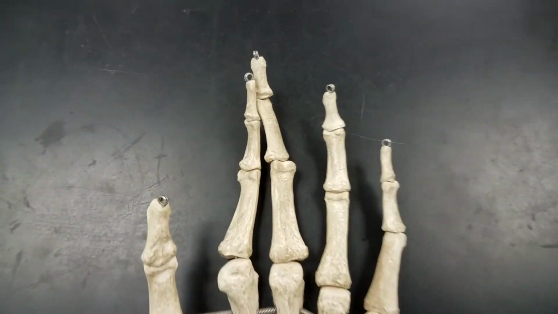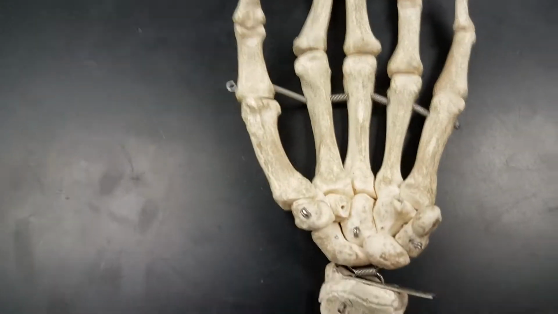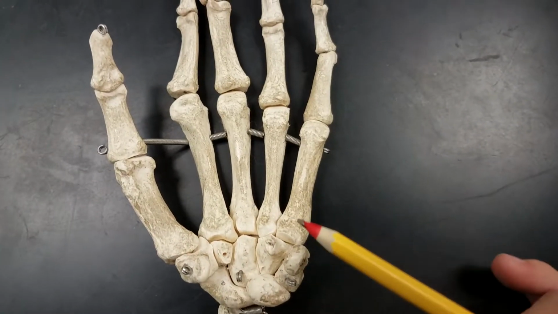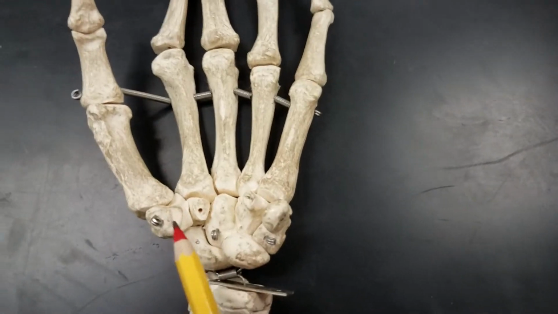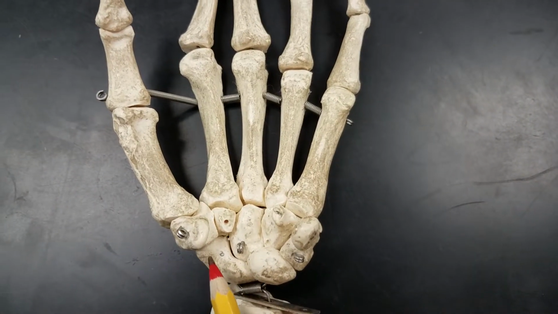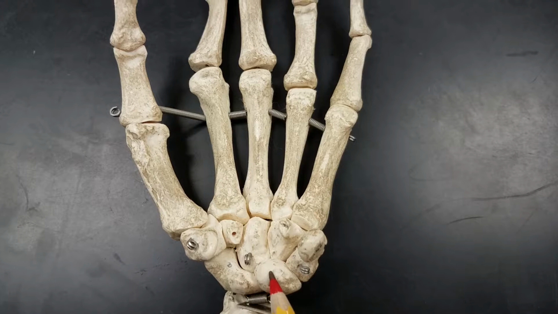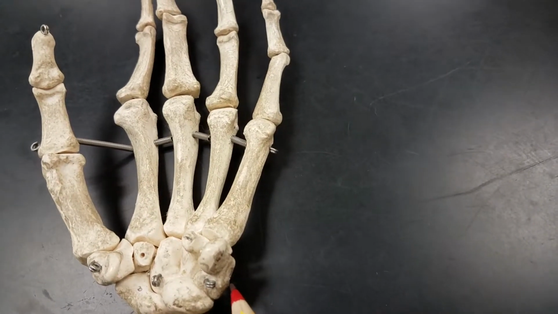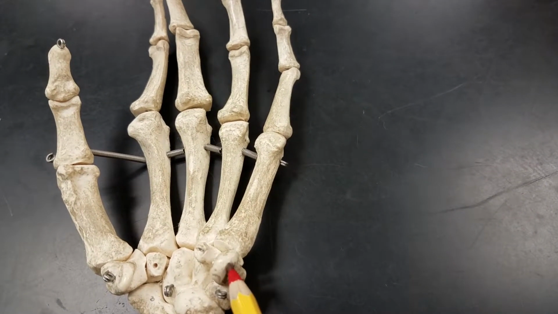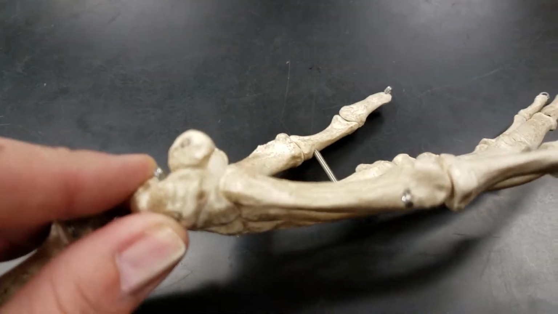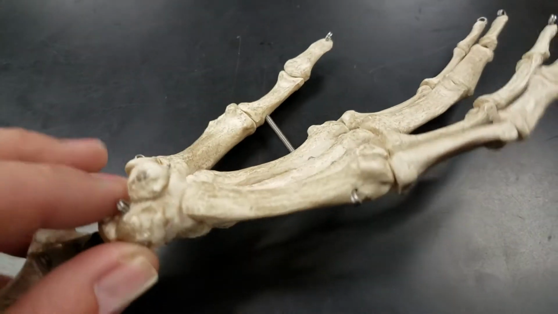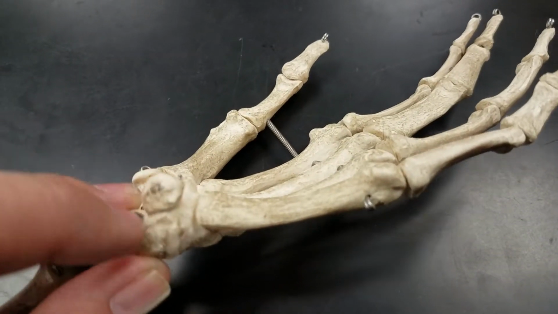Now when we look at the hand, we see many, many bones in the hand. We start by looking at the wrist bones, the carpals. This is the thumb, so we always start at the thumb side, and we can see the different bones here in the wrist. We have the scaphoid, the lunate, the triquetrum, and then on top of that is the pisiform. The pisiform is a little bit hard to differentiate. It sits on top of the triquetrum. So this is the pisiform.